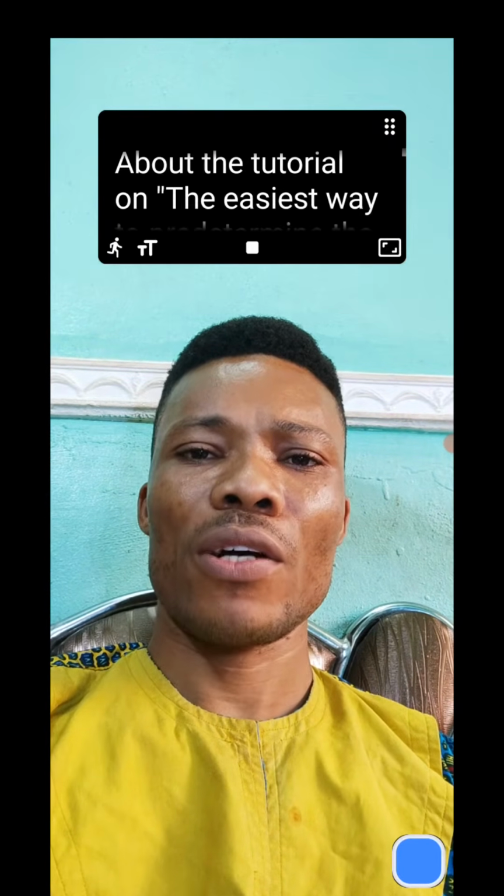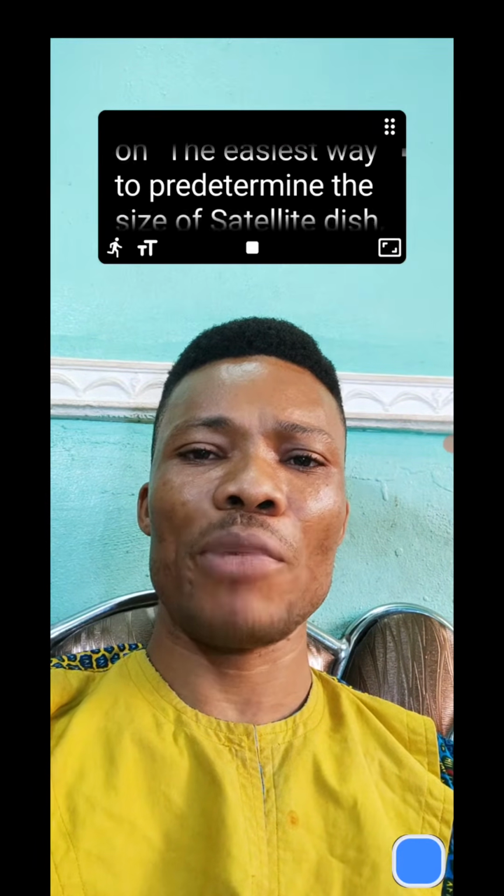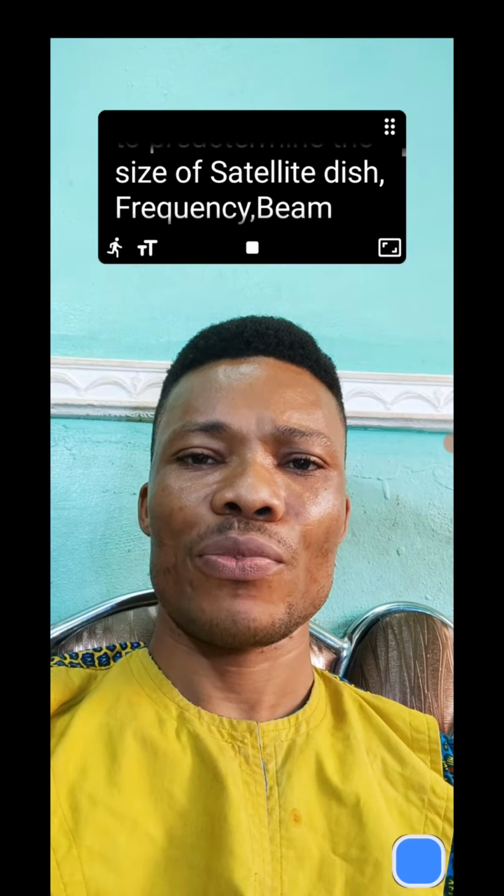This is a tutorial on the easiest way to predetermine the size of satellite dish, frequency, and beam globally, for beginners and professionals. Firstly, we will be looking at terminology associated with the site LinkSat and practically navigate around the site.